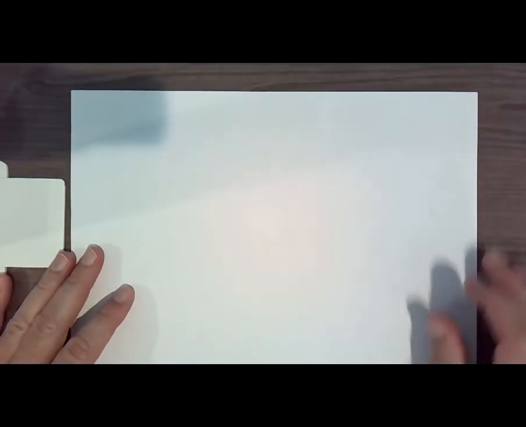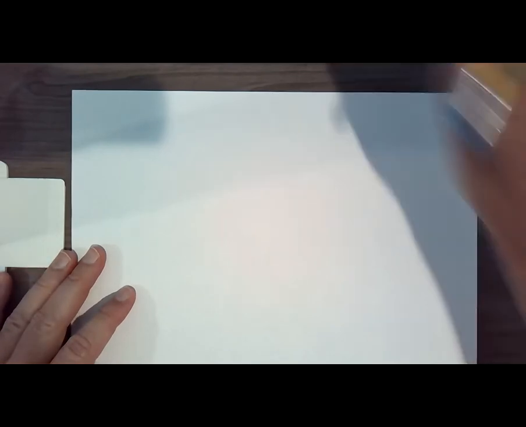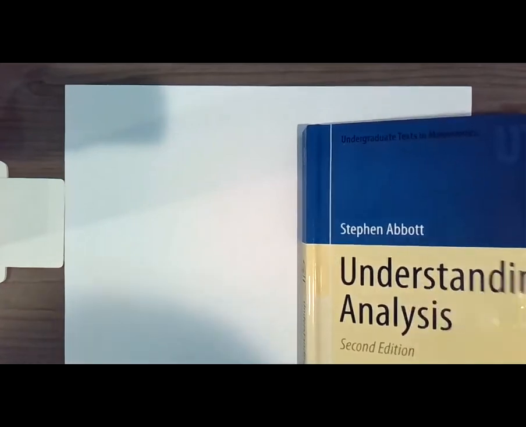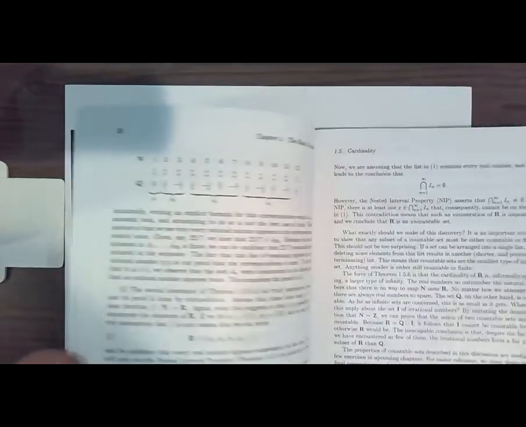Could go with the Bernstein theorem. Yeah, we can talk a little bit about the Bernstein theorem. Okay, so we mentioned it briefly in class, but we didn't make a big deal out of it. It's because we didn't prove it. So first of all, let me just show you where you can find more about it.